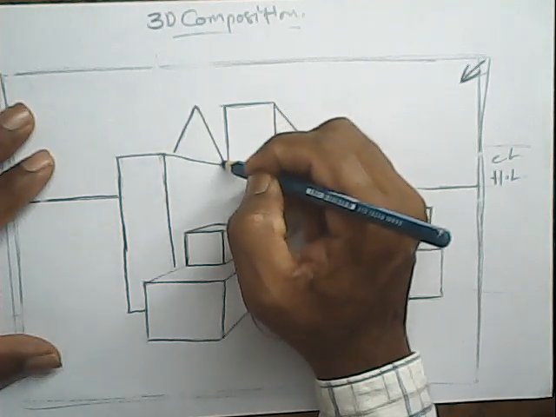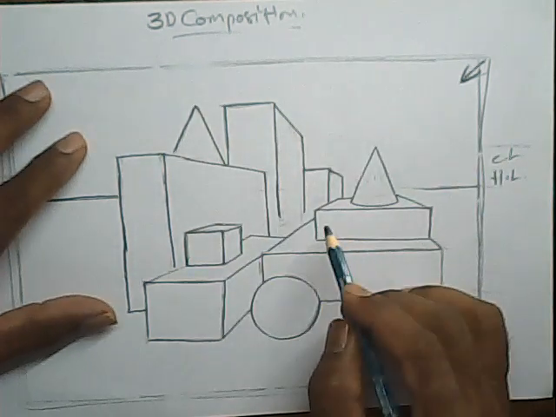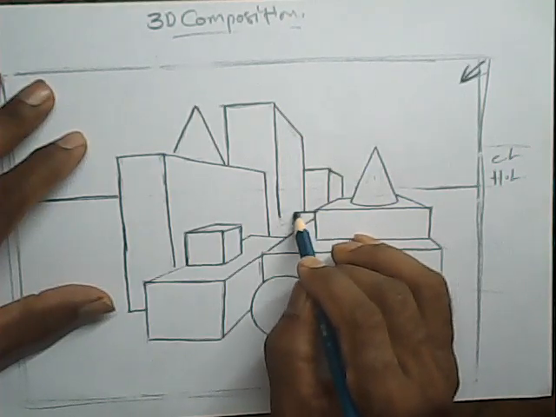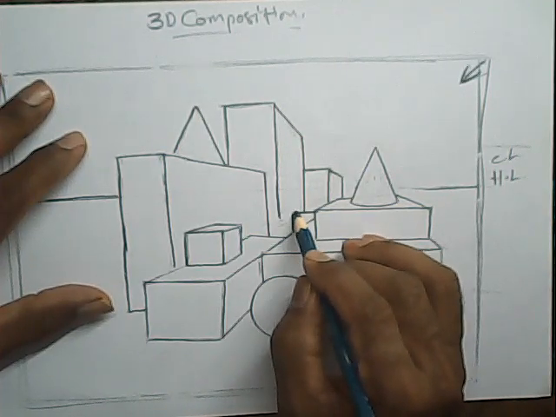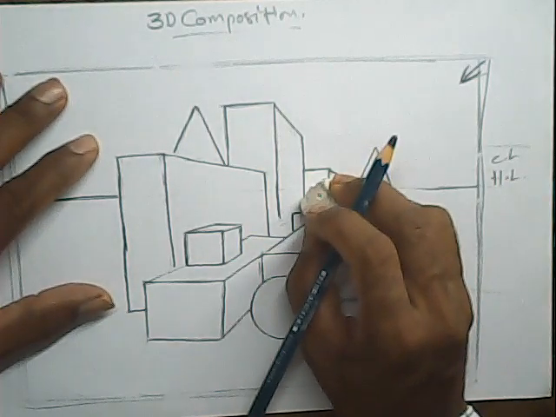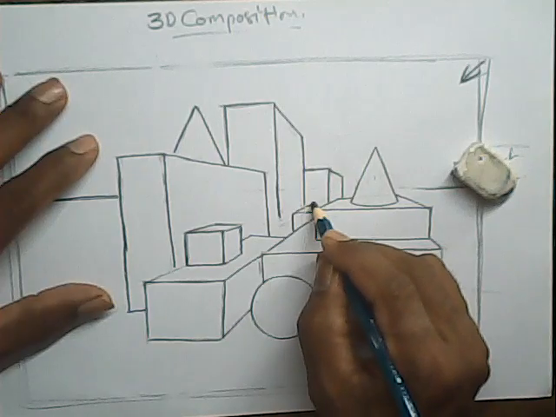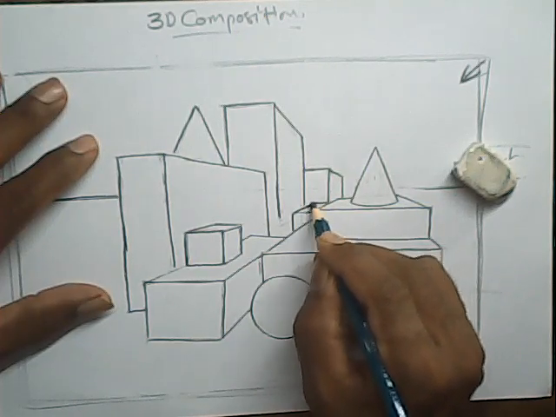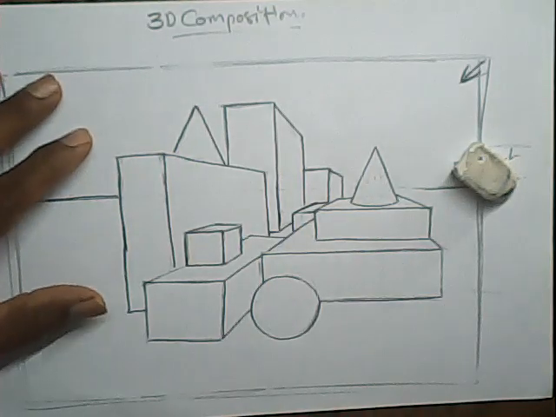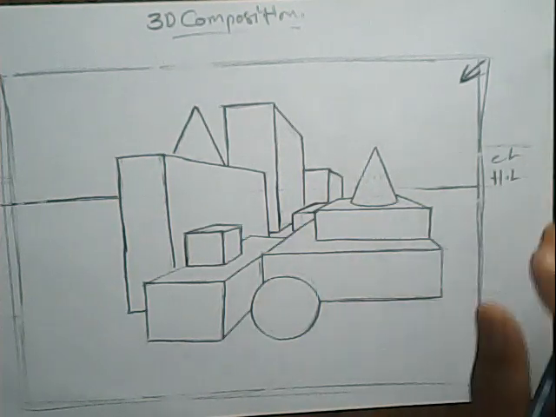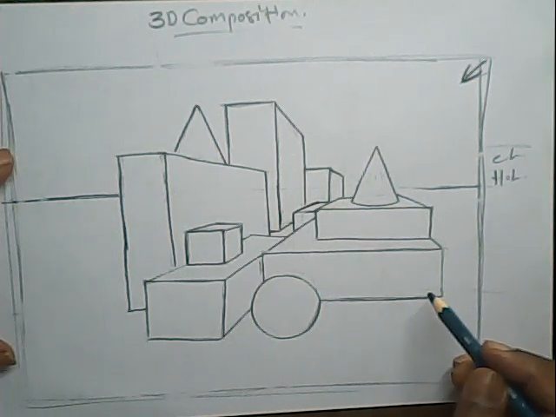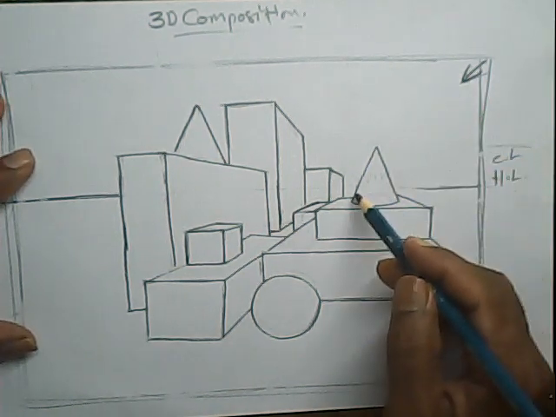So from the light source, we'll work on this. I hope one 3D shape is here too. Let me correct it, erasing it a bit. So now this is the 3D composition, the shapes are placed. Now I will go ahead according to the light source.